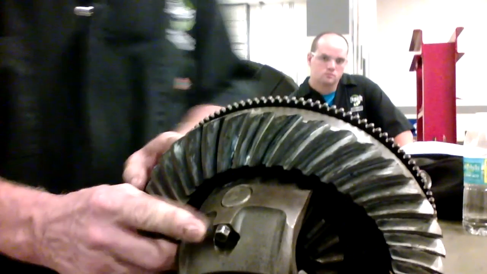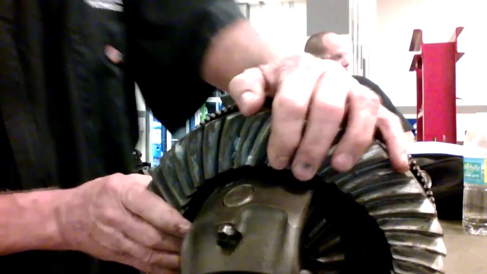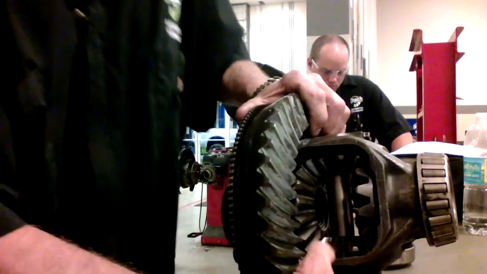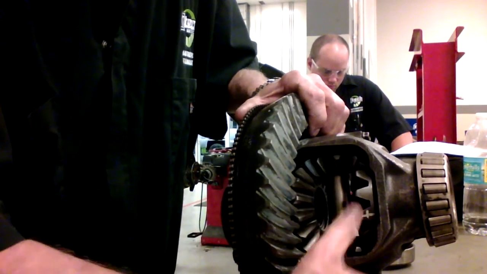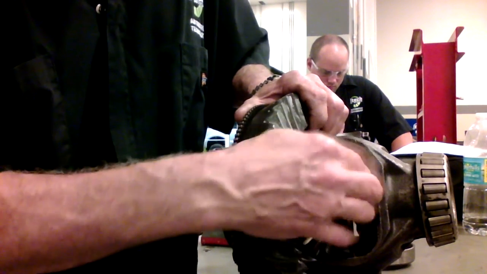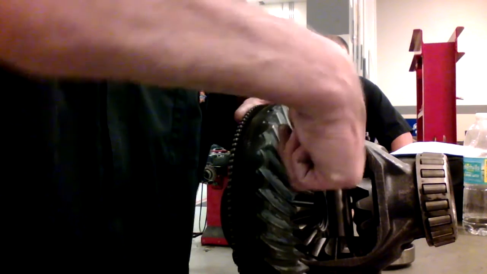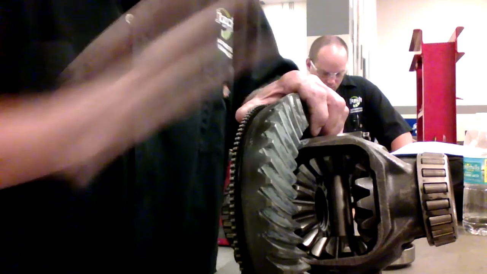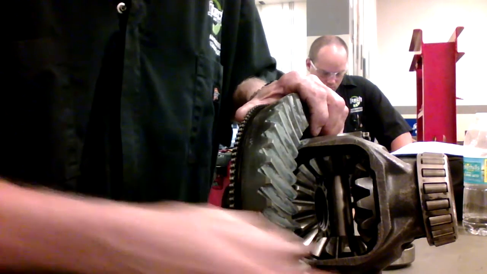Now, also, we have a bolt right here that you can see. This bolt actually pins these gears in place, and these would be your spiders. All right, these are your spider gears. If you can see them, I'm turning them. All four of those make a junction. The two side gears, this one here and this one here, are the ones that drive your axle. They're the ones that actually take all the torque from the ring gear and push it to either side, or both sides as it would be.